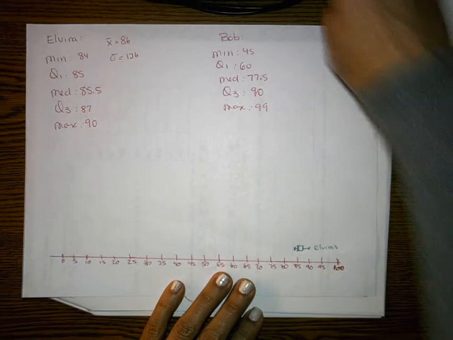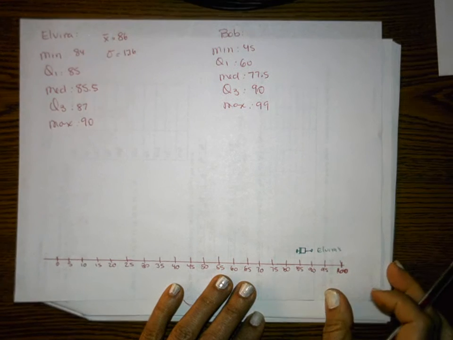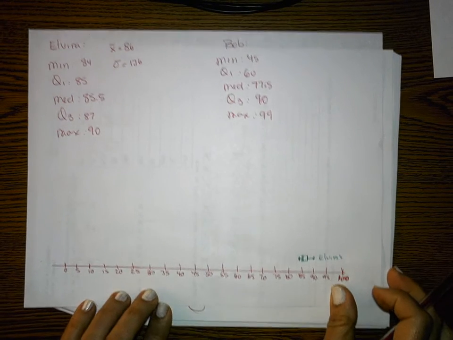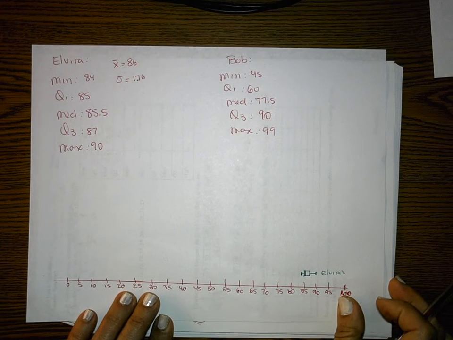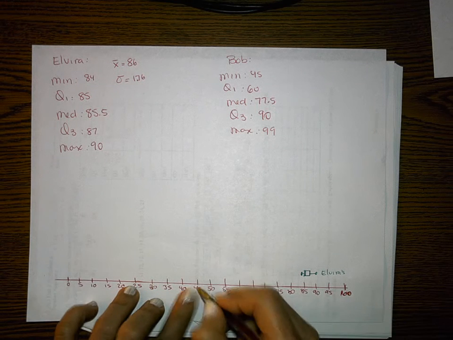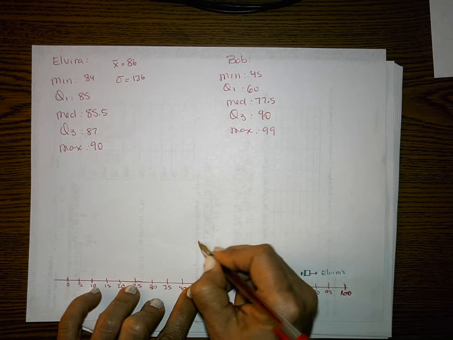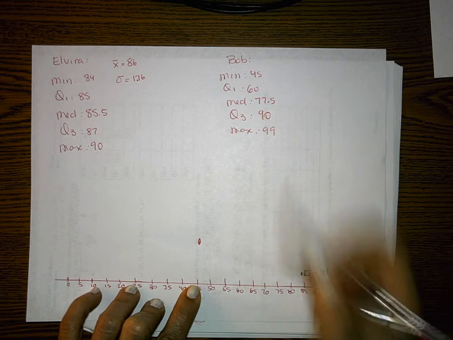This is an old camera. And I'm going to do Bob's. Okay, and Bob's I'm going to do in red. Let's take a look at Bob's. His minimum is a 45. Here's 45. Let me put a 45 right there. His quartile 1 is 60.